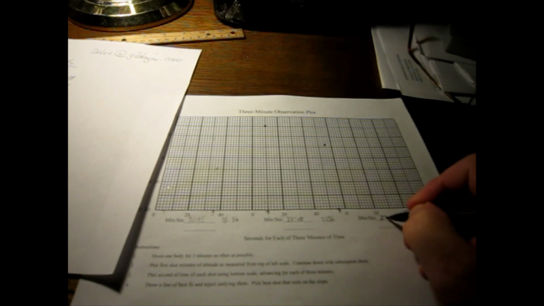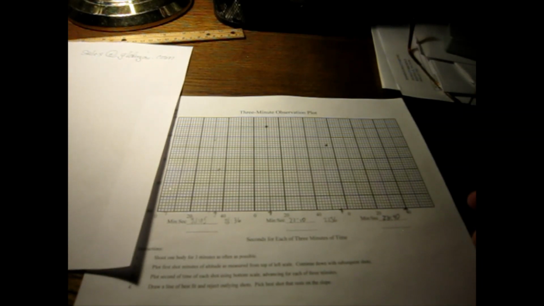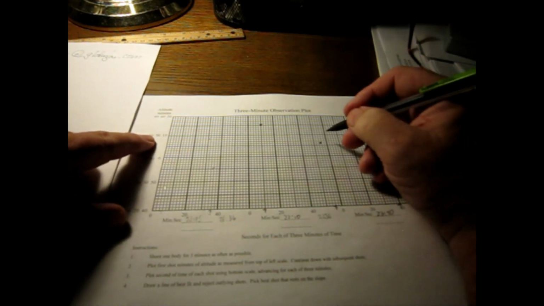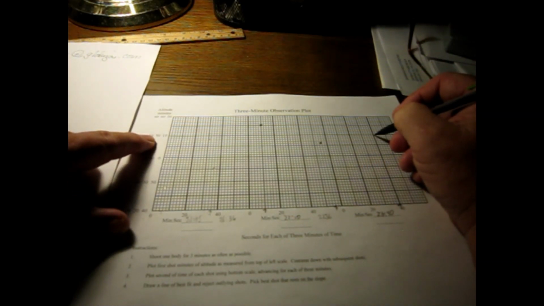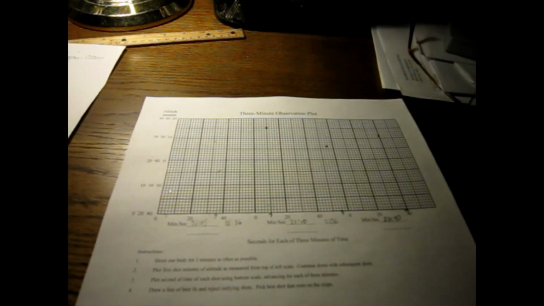Now here's my fifth shot, at time 23:40. Here's 40, so I can draw my little arrow. And this one is at 35:31. So I go up here, here's 30, and here's 31 right here. All right, so I've got my shots here.